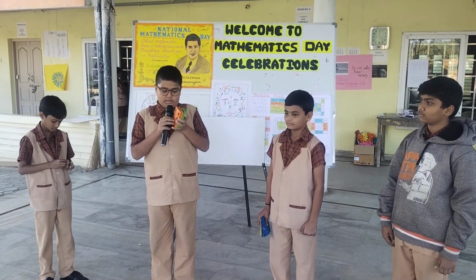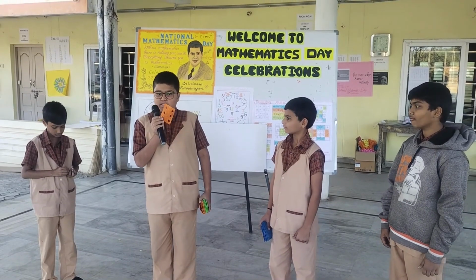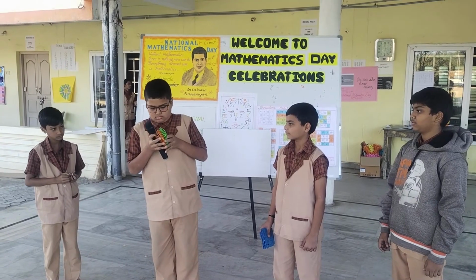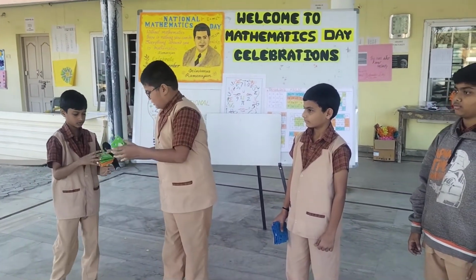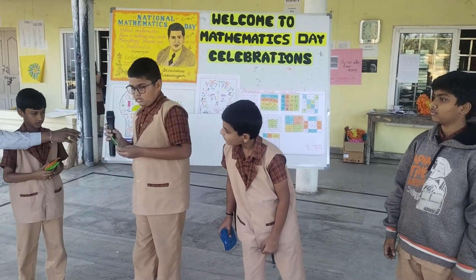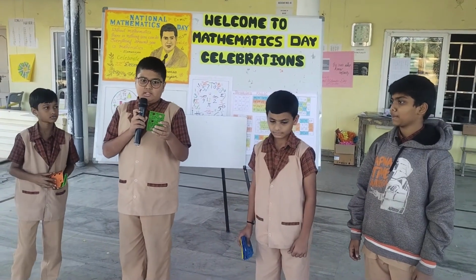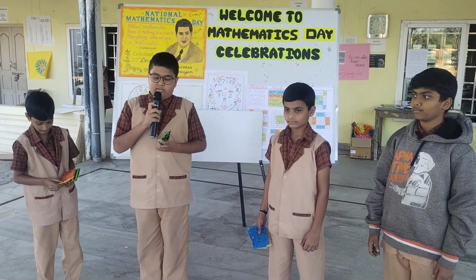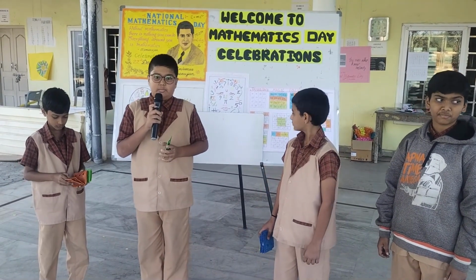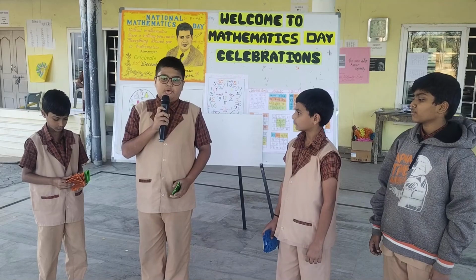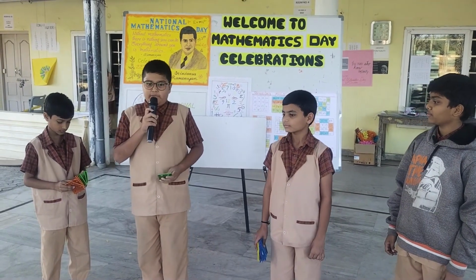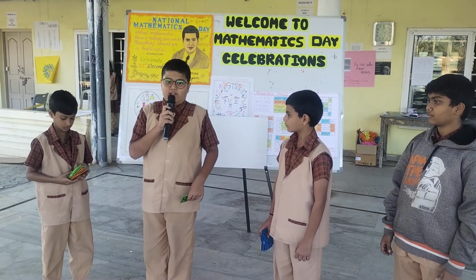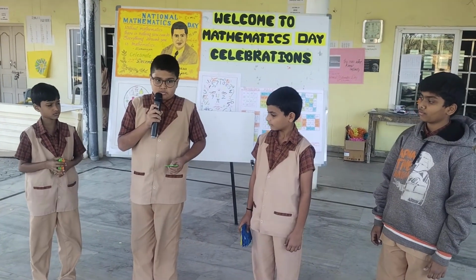Now I am considering these red dominoes as negative integers and this green domino as positive integer. One green domino is equal to +1 and one red domino is equal to -1. A pair of red domino and green domino will be cancelled and the answer is 0.